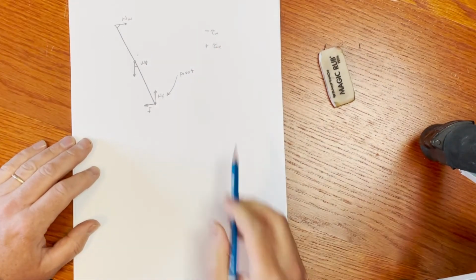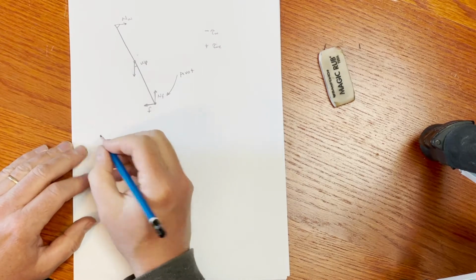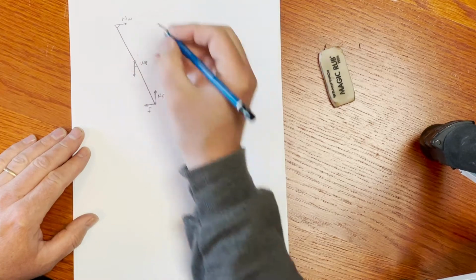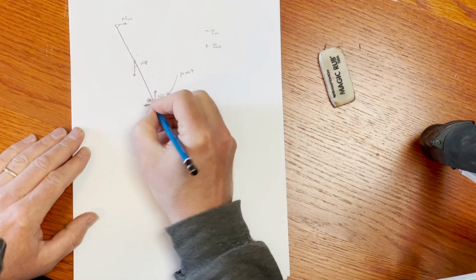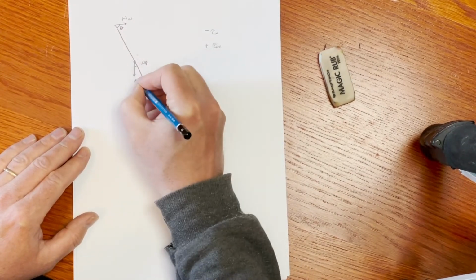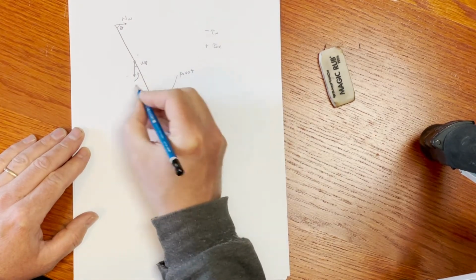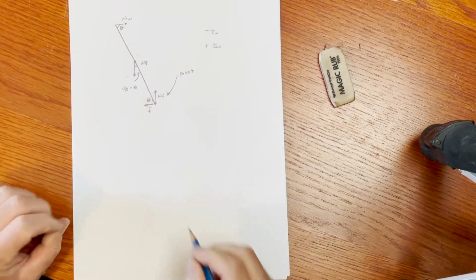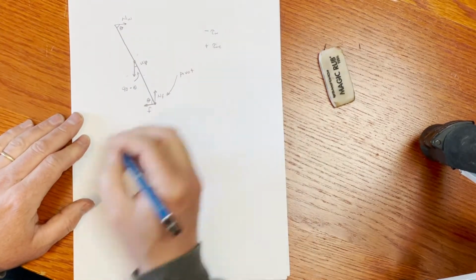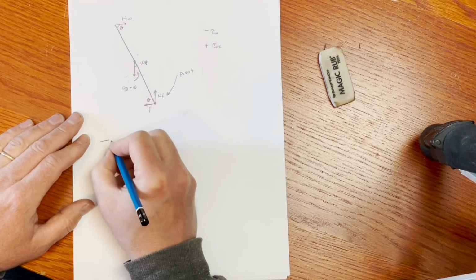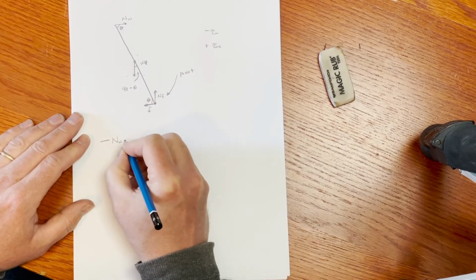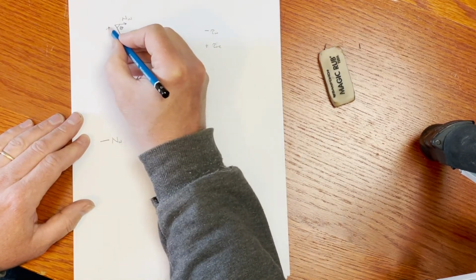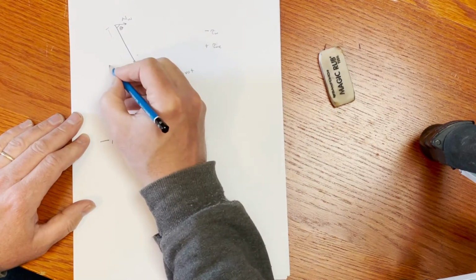Okay, let's figure out what these things are. So this torque from the wall, if I look at these angles here, we'll call this angle theta, and we'll call this angle 90 minus theta. Did I do that right? Yep, because those two lines are parallel. So my torque up here is going to be negative NW crossed into R3, which is that right there.